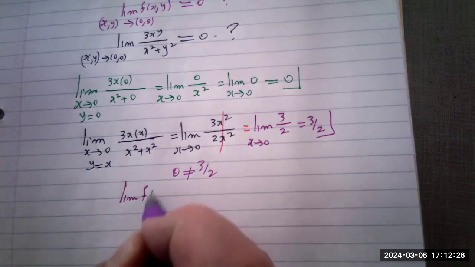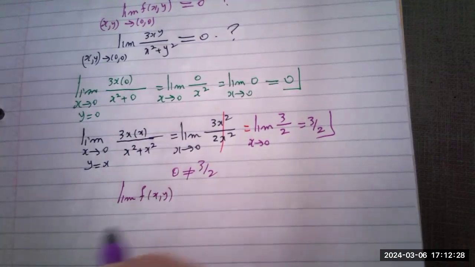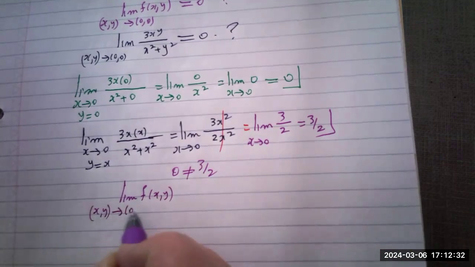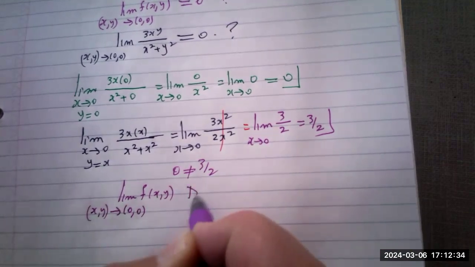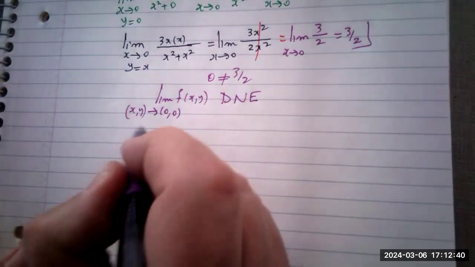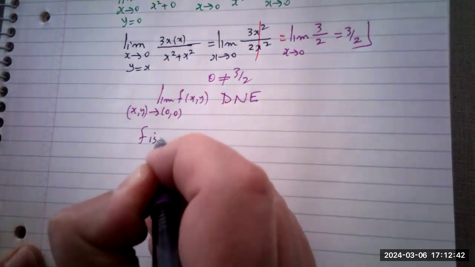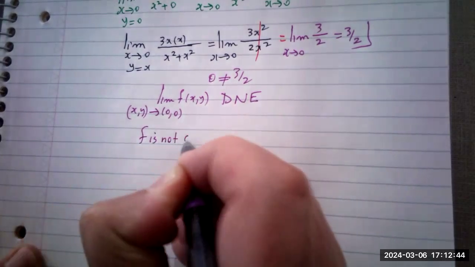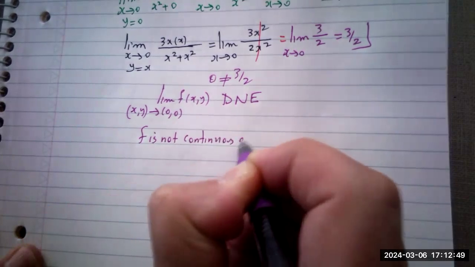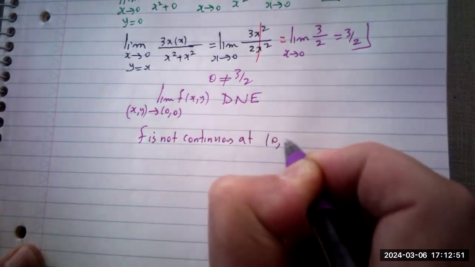Just for your information, you can conclude right away: the limit of the function at 0, 0 does not exist. So f is not continuous at 0, 0.